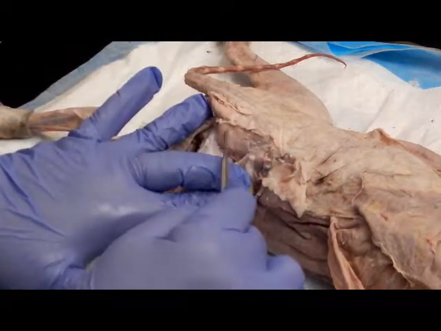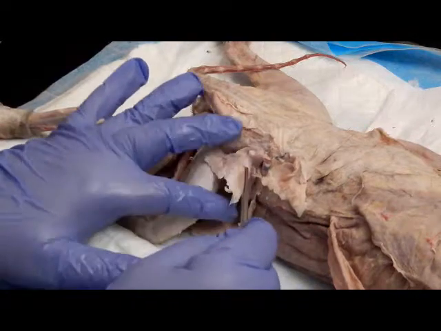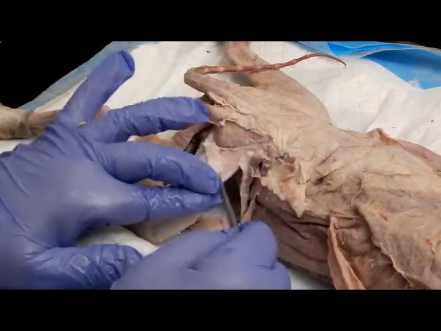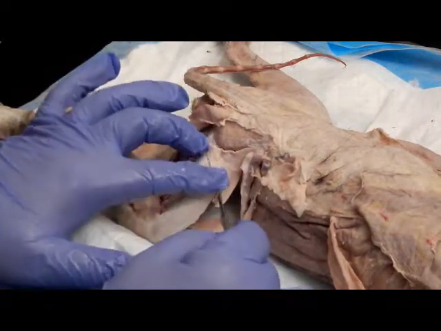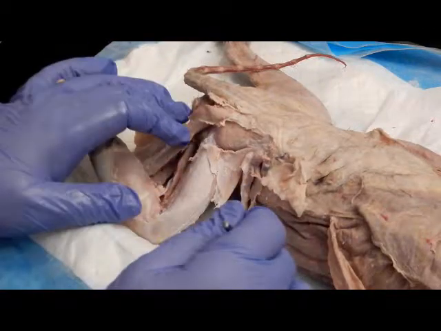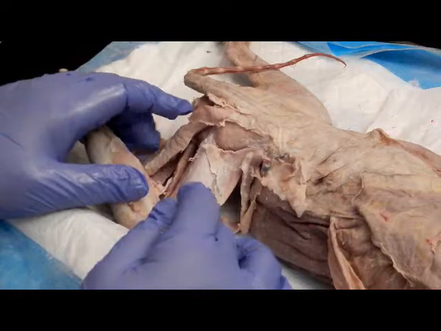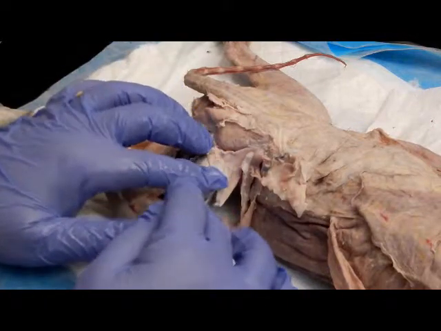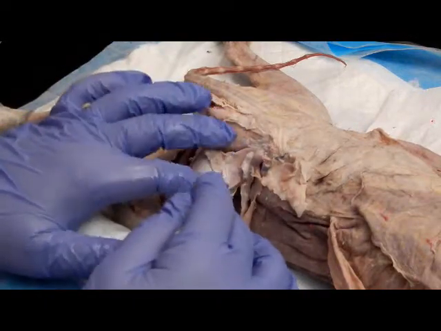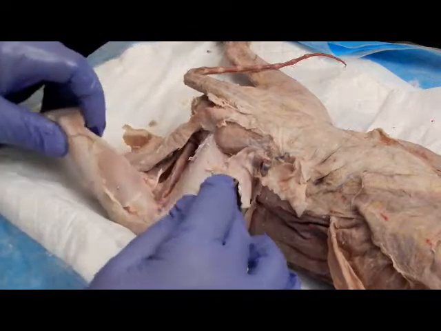I'm sorry, that was this one. That was the gluteus medius. This is the tensor fascia lata, and its origin is the ilium and neighboring fascia. Its insertion is the fascia lata, and it tightens the fascia lata.